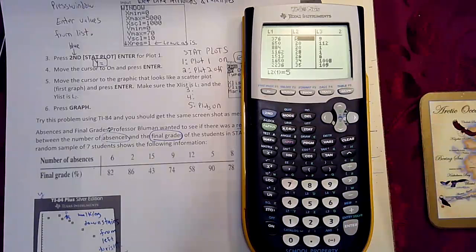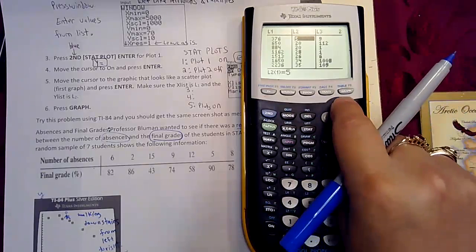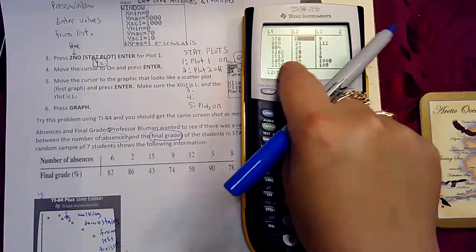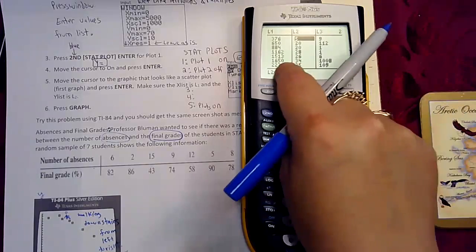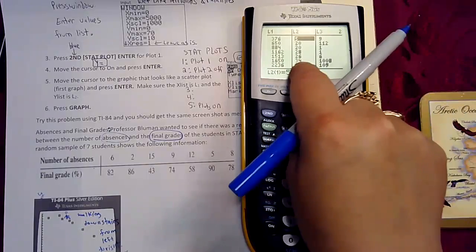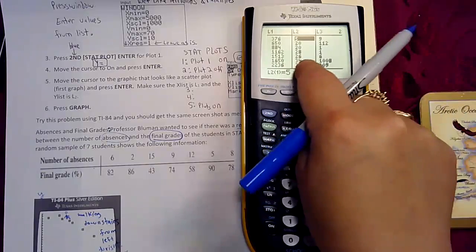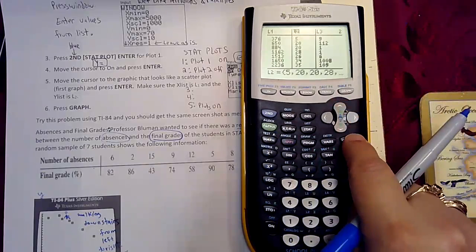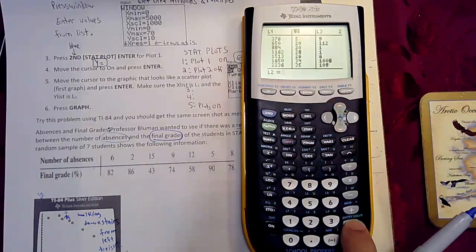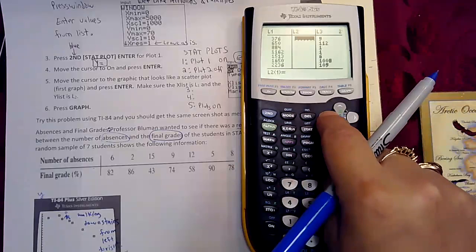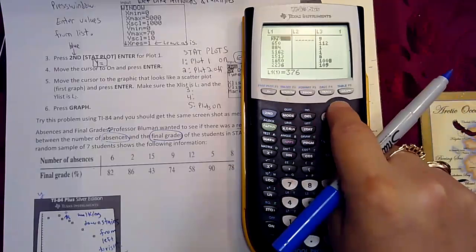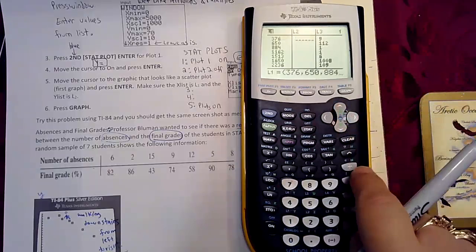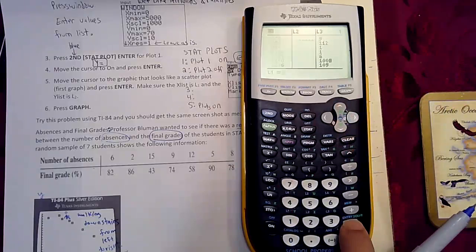Okay, and then I'm going to clear my data in L1 and L2. So I'm going to just come up to the top, because this is what I entered for the first example when we did the number of those wet bike accidents and the number of fatalities. That's the data from that. So I'm just going to come up to the top, hit clear, enter, come over here, tab over here, go to the top, hit clear, enter, okay? And then I'm going to start inputting my data.